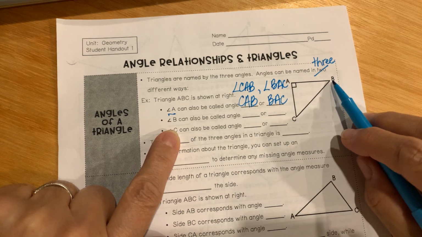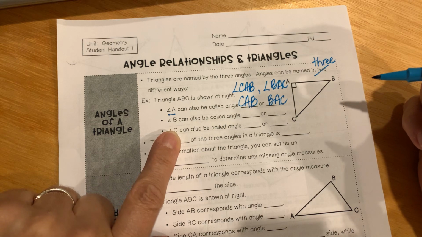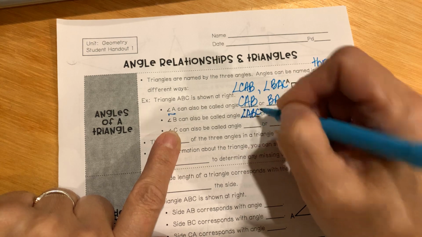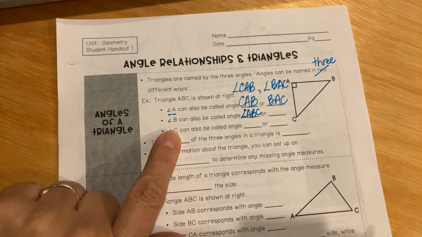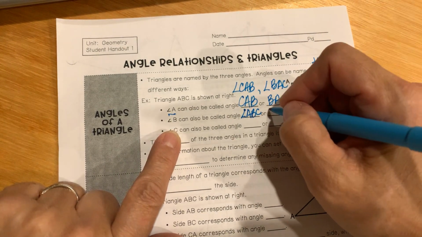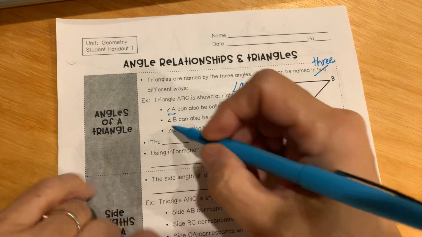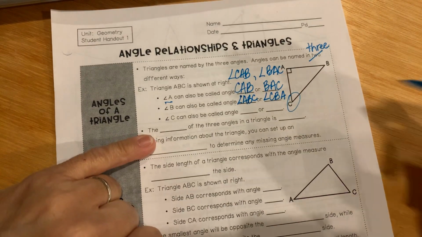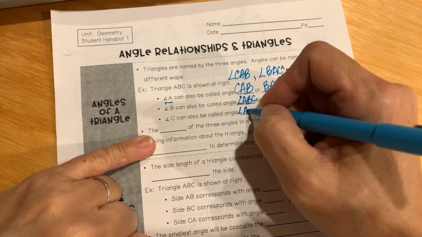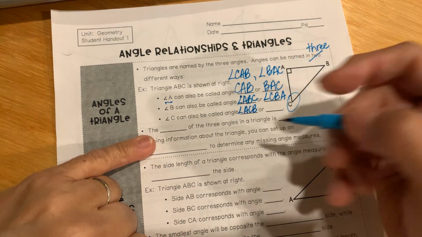Angle B could also be named as angle B. It could be angle ABC. I know that angle word is there, but I'm just in the habit of putting the angle symbol. And then it could be angle CBA. And then angle C right here, angle C can be named by the vertex. Also could be named angle ACB or BCA.